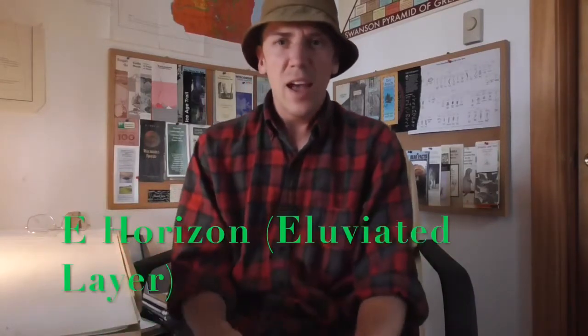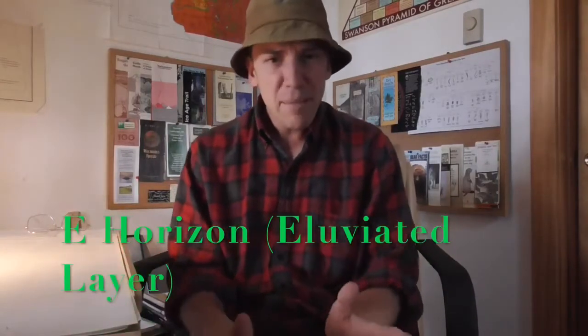Well, hey there. I'm the alluviated layer, otherwise known as the E Horizon. I'm mostly leached of clay minerals and organic matter, leaving a concentration of sand and silt particles of quartz and other resistant materials. I'm missing in some soils, but I'm often found in older soils and forest soils.